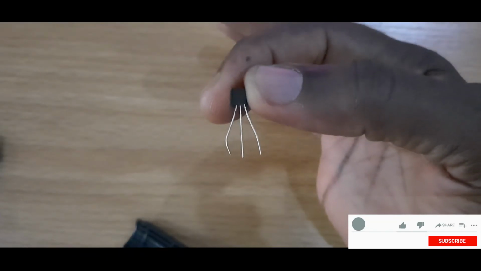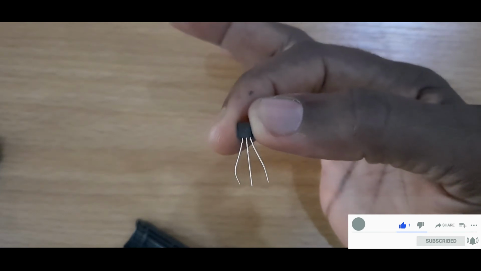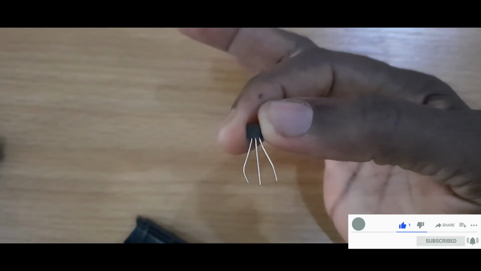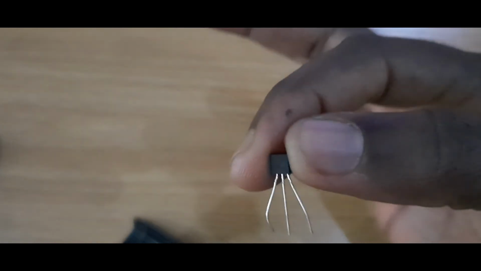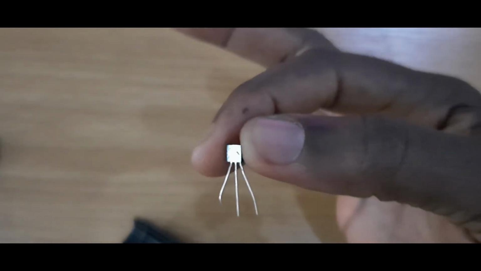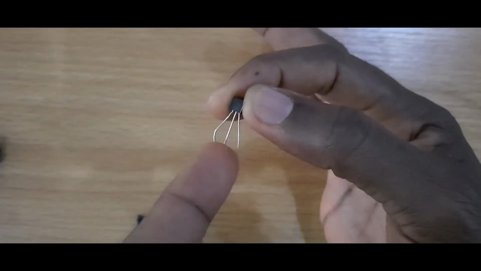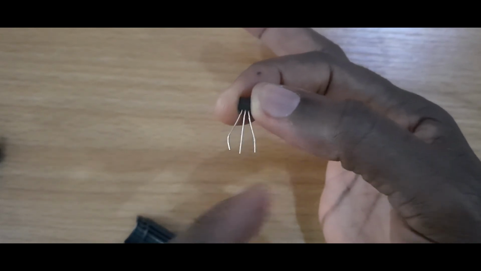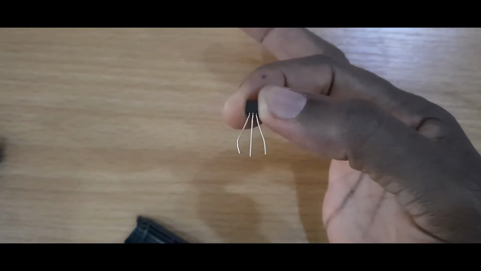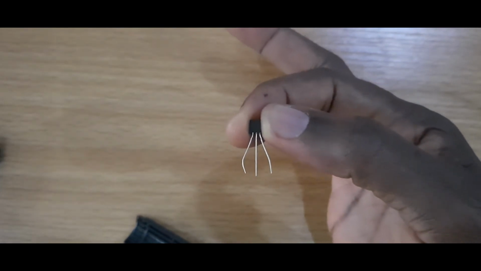Something that's common with the BC547 and the 2N2222A transistors: holding the flat side towards you, you have the base in the middle, the collector on the side, and the emitter. The base is where you connect the trigger, perhaps the pins from the Arduino.